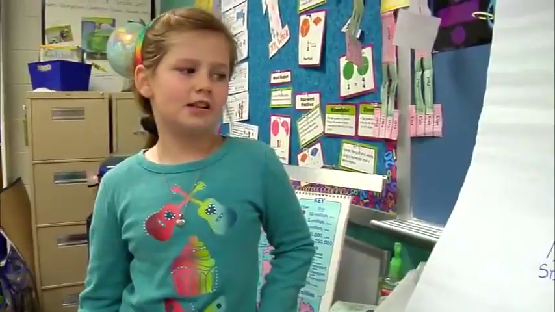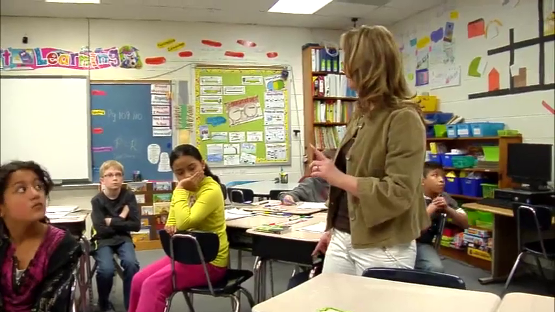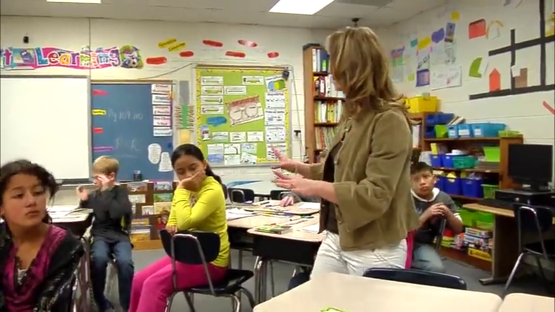The final assignment is actually to create a diary entry. They can choose one of the perspectives, whether it's a Native American perspective, the child perspective from colonial times, or an adult perspective, and write a diary entry of what their day was like during colonial times. Our summarizing activity, we will finish filling in our graphic organizers at a later point.